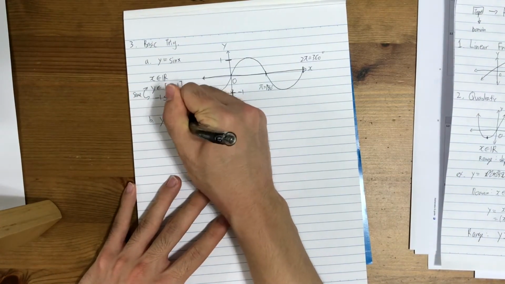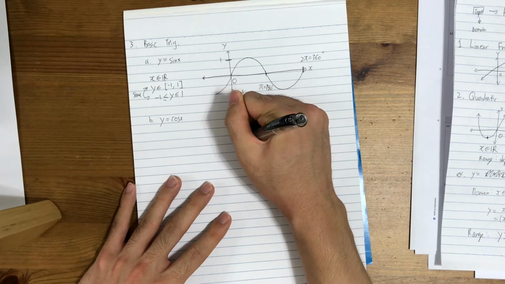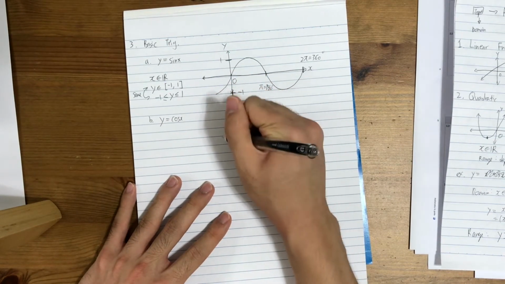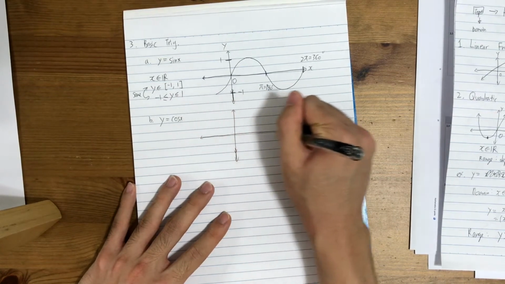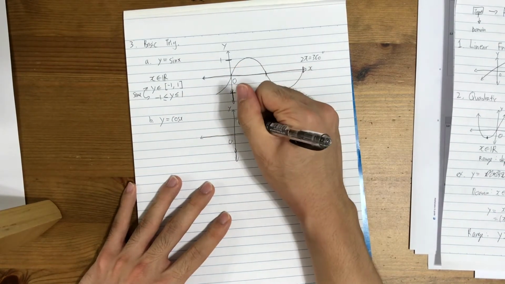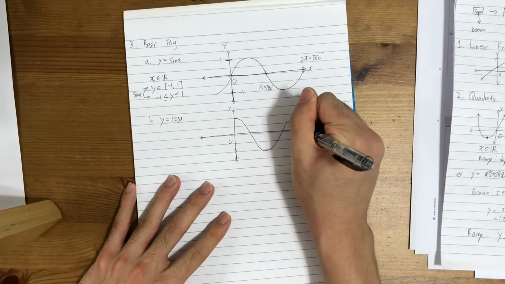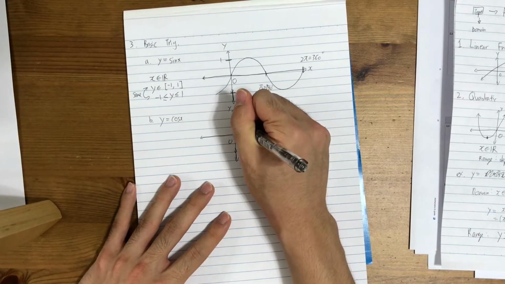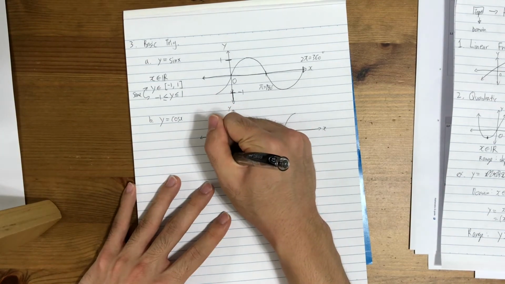Then what about cosine x? If you have already done some trigonometric functions, then you know that cosine is just a transformed function of sine, right?